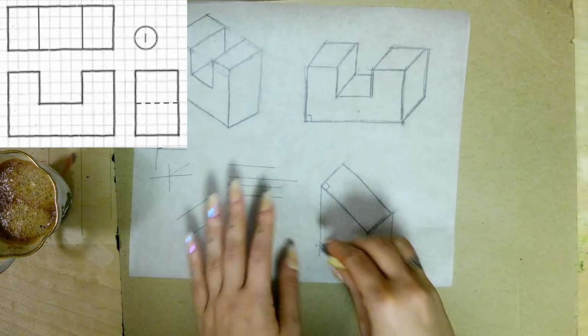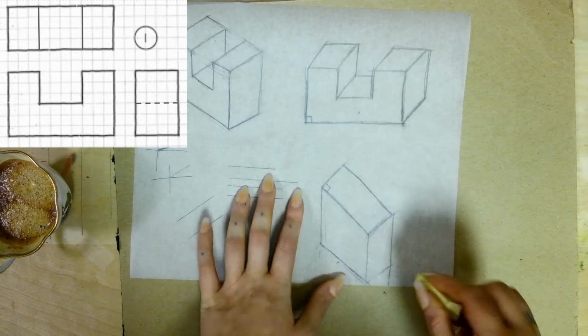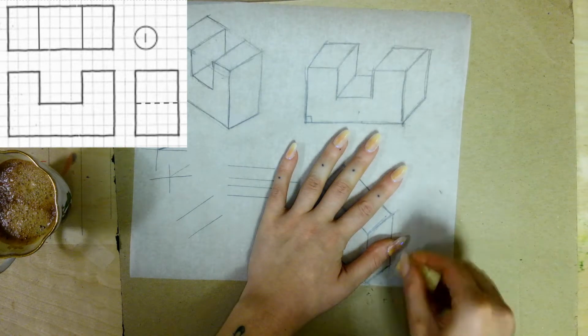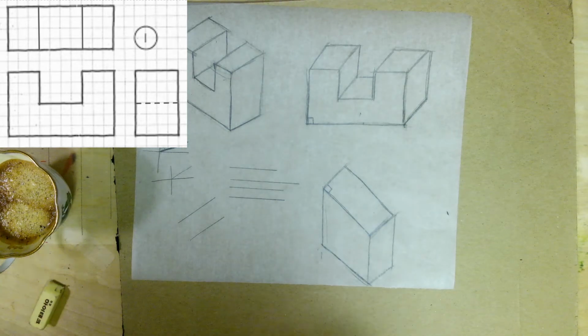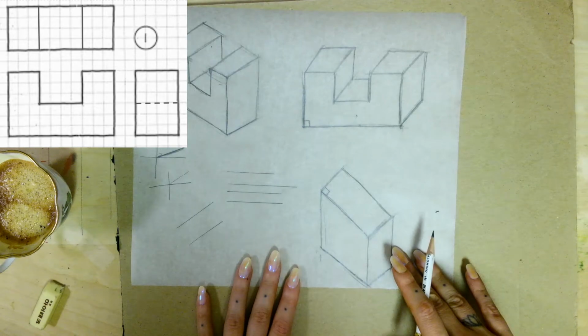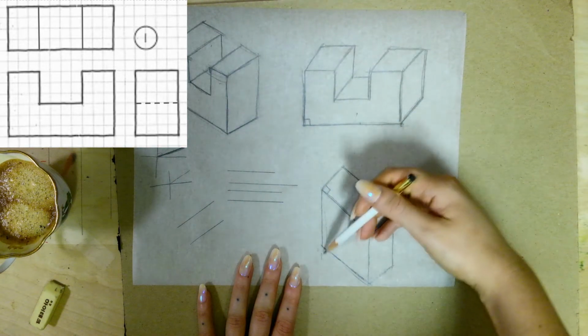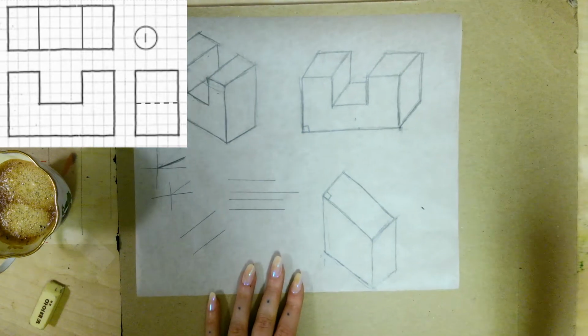Let me just get rid of some of this because I went a little bit too far down. One thing I love about tracing paper is it's really easy to erase on. So now that I've got that overall bounding box, maybe that angle isn't perfect for it, but you know what? It'll get the job done.